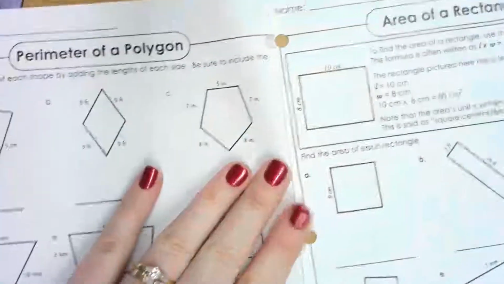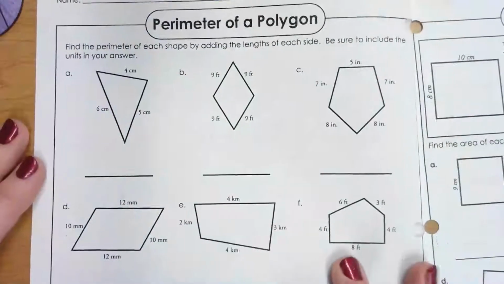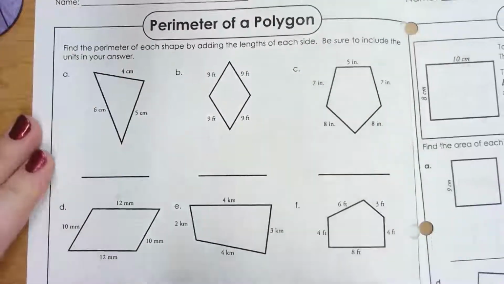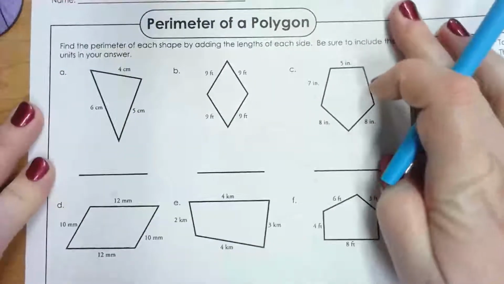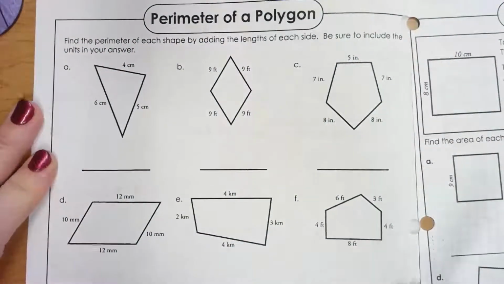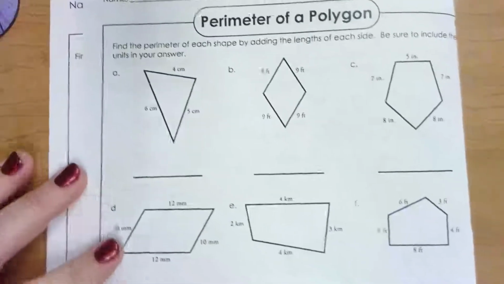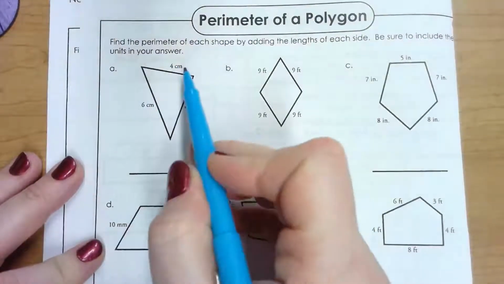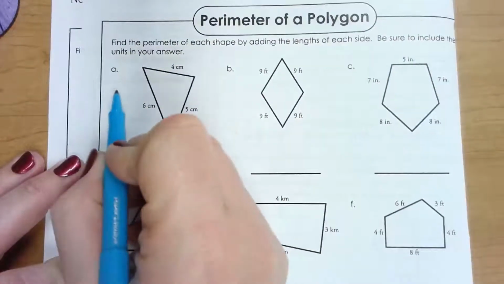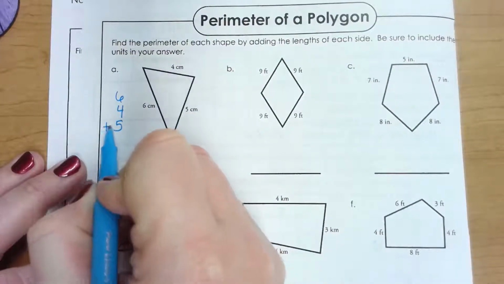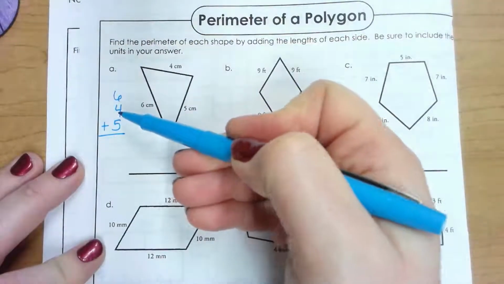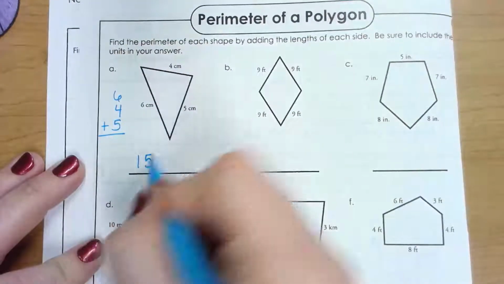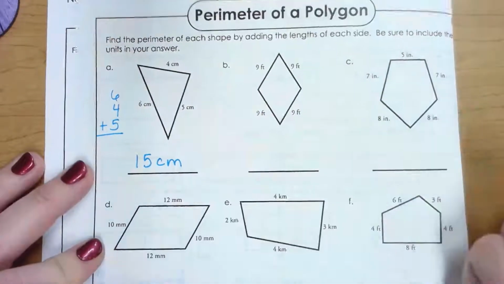Let's look at page 2. Now you're going to notice we have perimeters of some random polygons, and we're only looking at perimeter on this one, not area. So it says find the perimeter of each shape. Let me just turn my packet over. The perimeter of each shape, adding the lengths of each side. So here, to find the perimeter, and you can stack your numbers, 6 plus 4 plus 5 for this first triangle. 6 plus 4 is 10, plus 5 is 15, and we're measuring in centimeters.